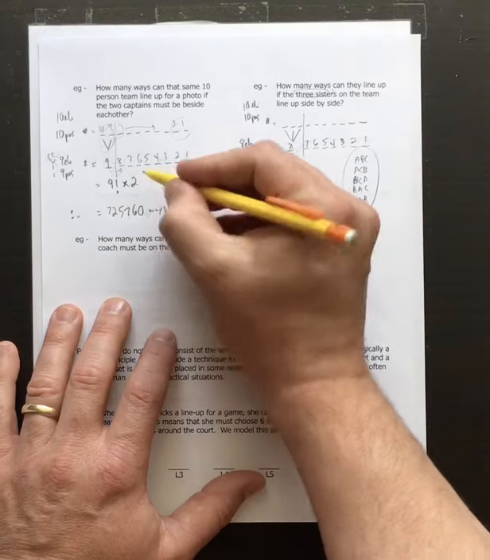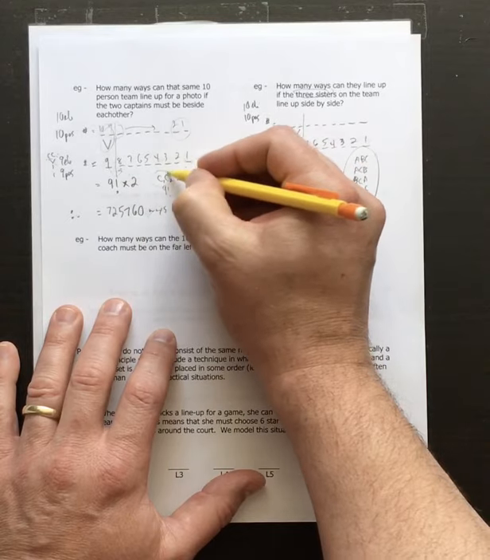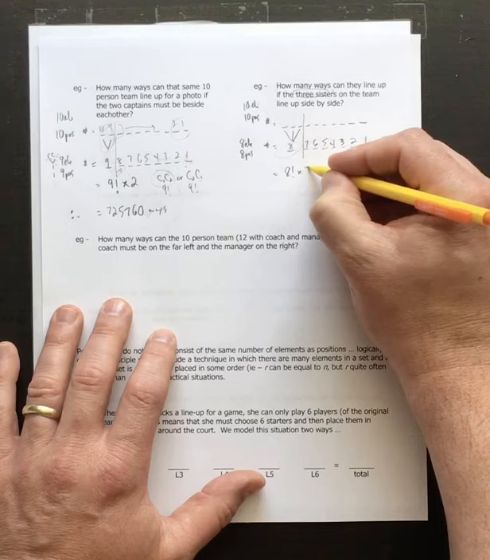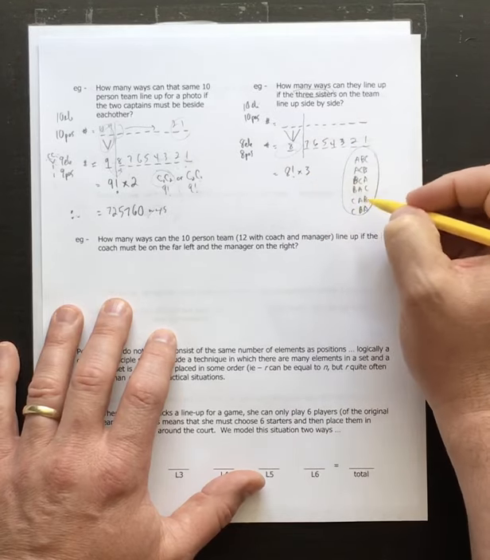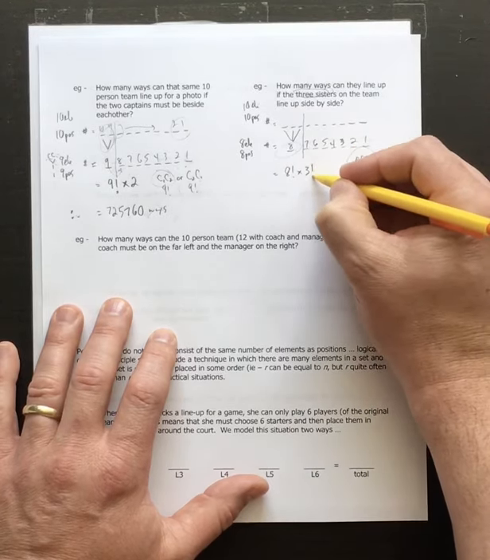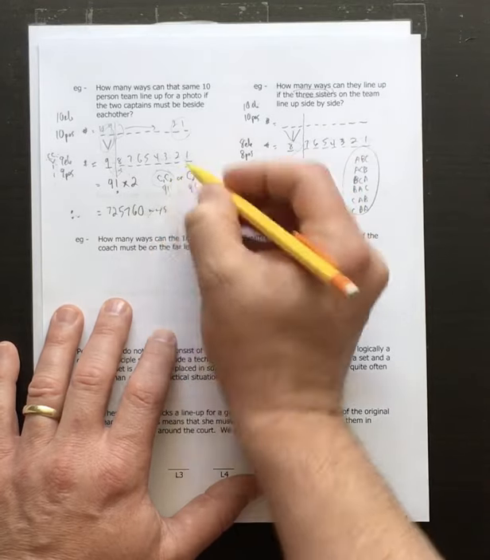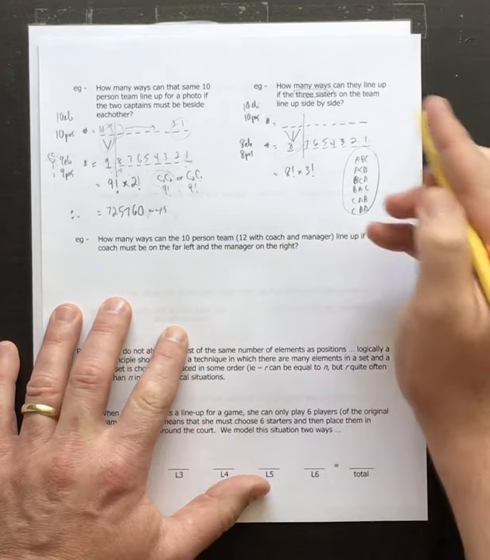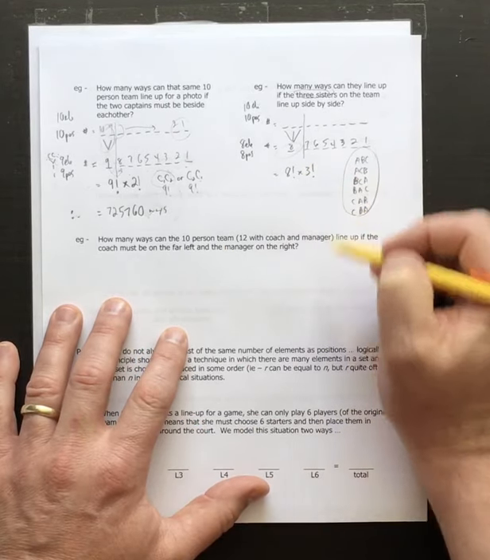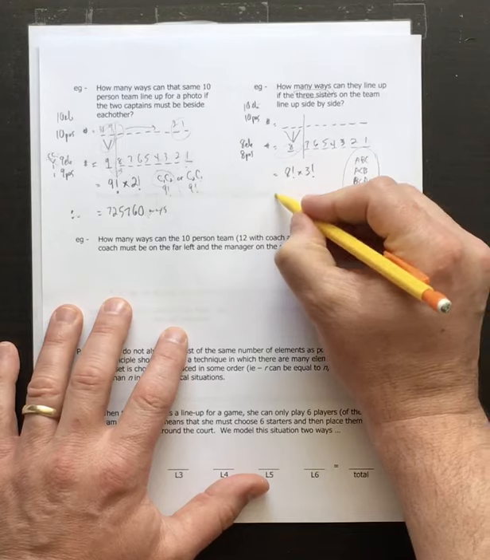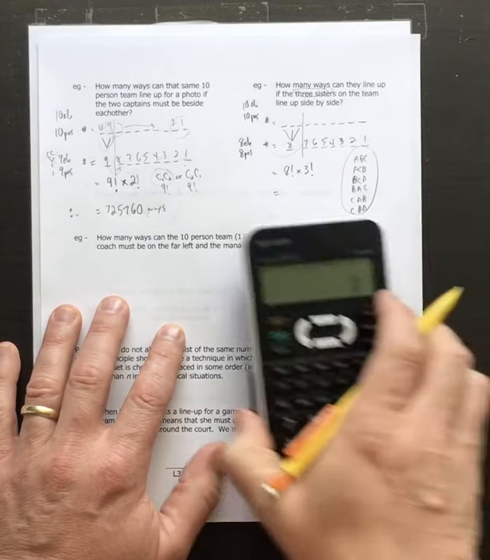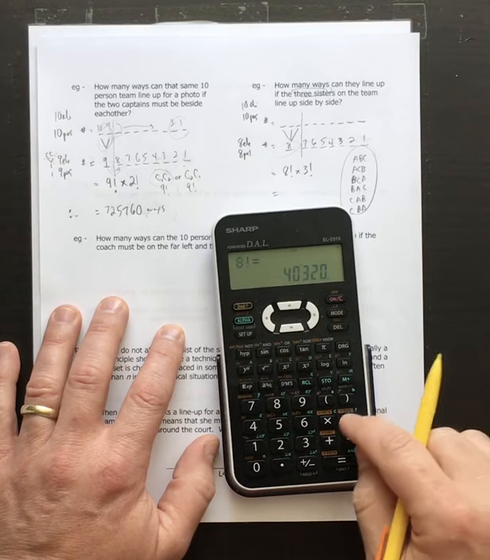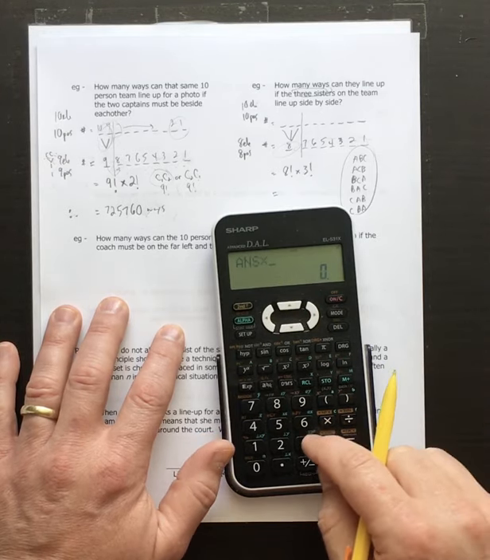So the little trick for this is there's 2 things that we're gluing together, so we times by 2. When there's 3 things we glue together, we times it by 3, but not then 2 then 1. We times it by 3 factorial. So when we glue 2 things together, like the 2 captains, we times it by 2 factorial. And when we glue 3 things together, we times it by 3 factorial. Again, another little trick. So I go 8 factorial and times that by 3 factorial.